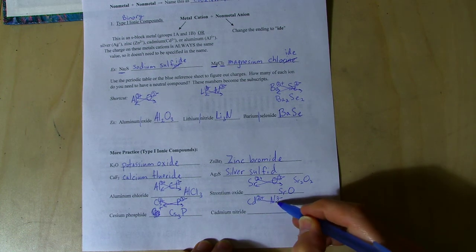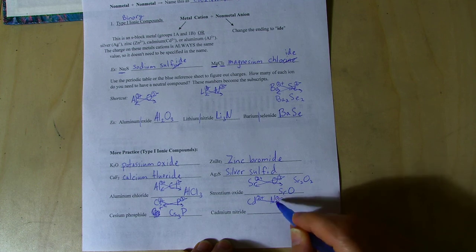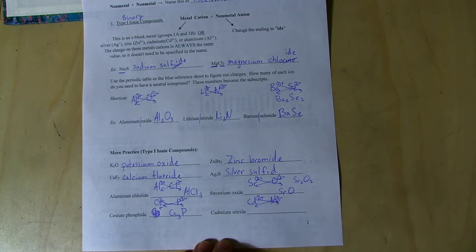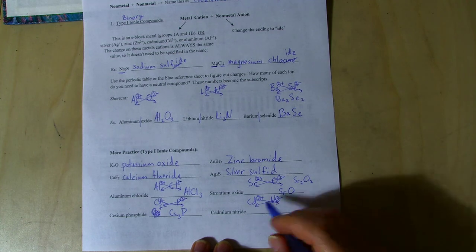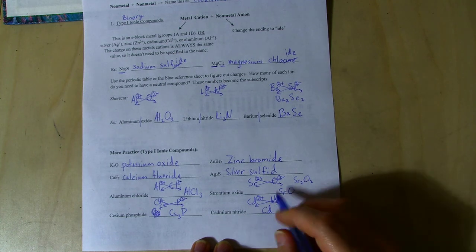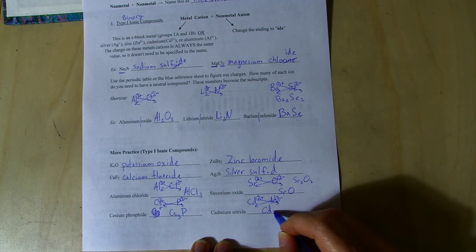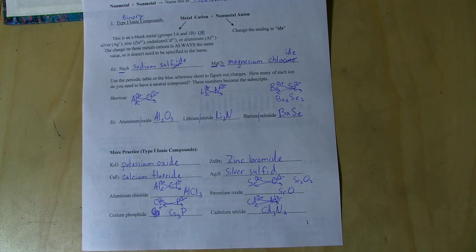So this is going to go down as a 2 for the subscript for N, and then 3 is going to go down as a subscript for the Cd, for cadmium, and so Cd3N2. Okay, so hopefully you got those correct, and if not, hopefully you see where you made your mistake and you won't make those mistakes again.